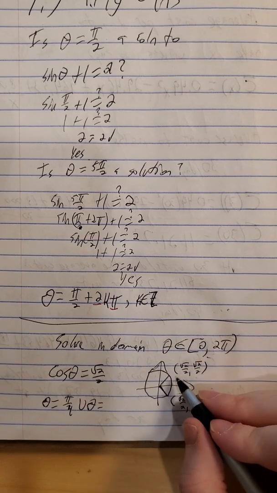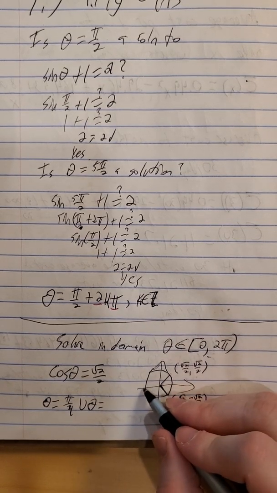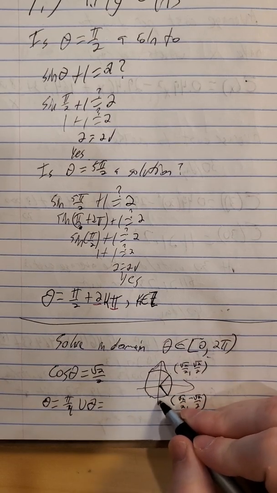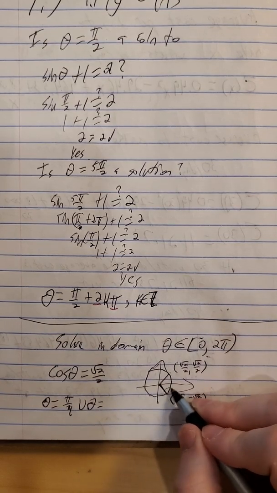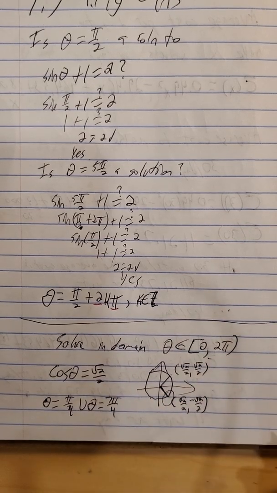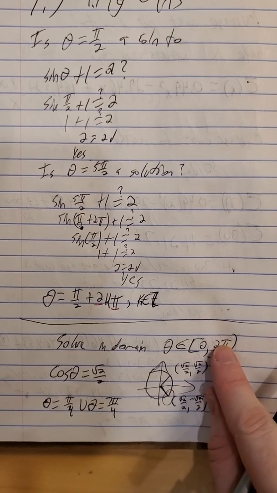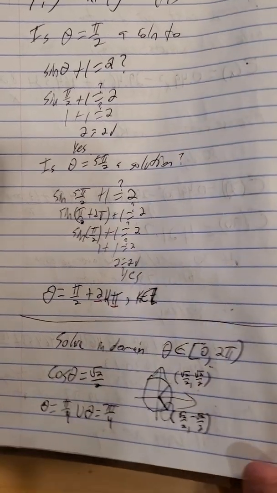Theta could also equal 1 pi over 4, 2 pi over 4, 3 pi over 4, 4 pi over 4, 5 pi over 4, 6 pi over 4, 7 pi over 4. So we have two solutions on that interval. After that, we've hit the 2 pi limit on that one again. So that one had just 2 solutions.